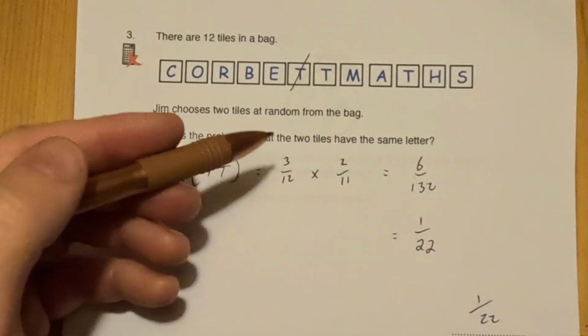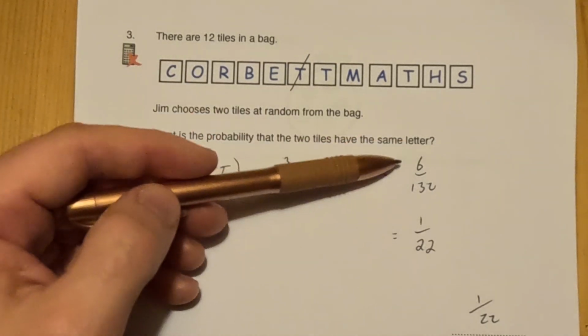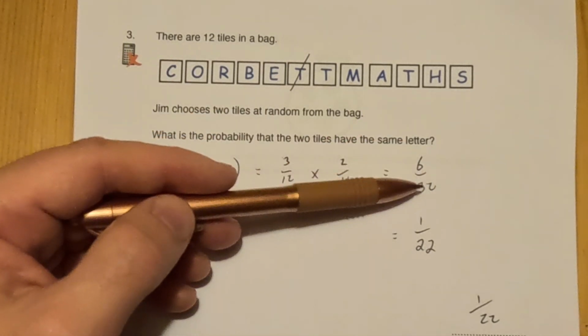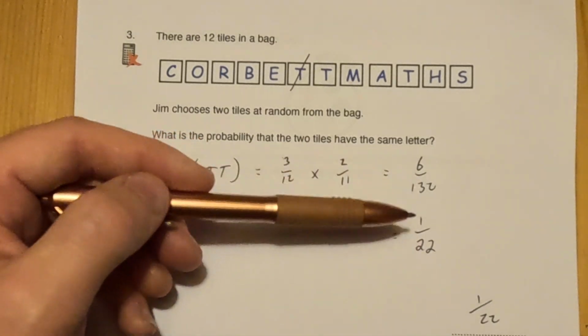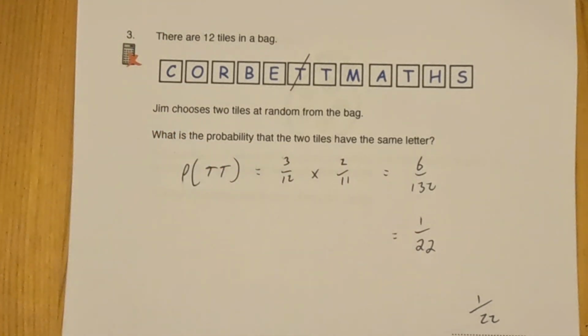And that's it. Now the question didn't ask us to cancel down, so we could have left the answer as 6/132. Or even you could halve both of them to get 3/66, and then divide by 3 to get 1/22. And that's it. Okay, let's look at our next question, question number 4.